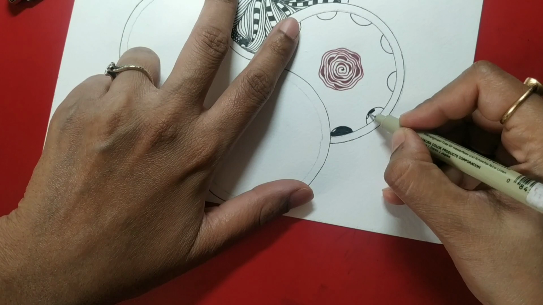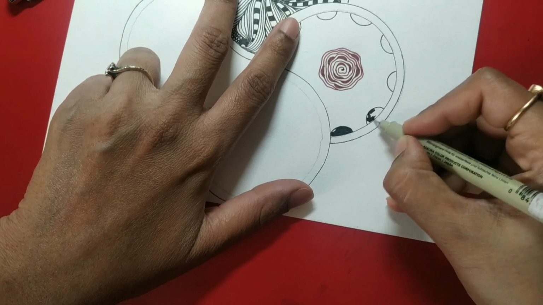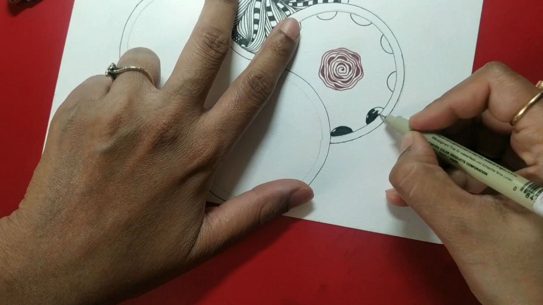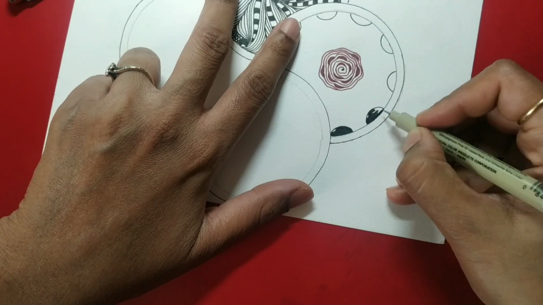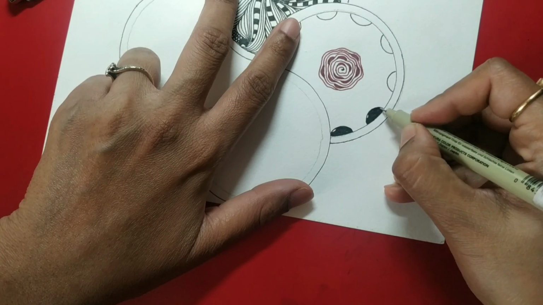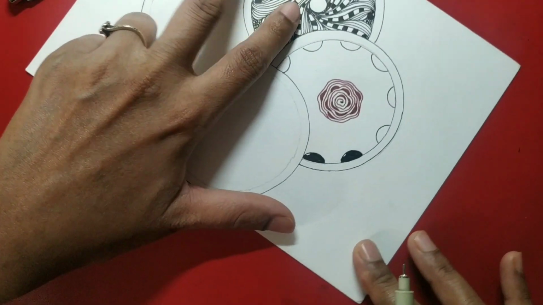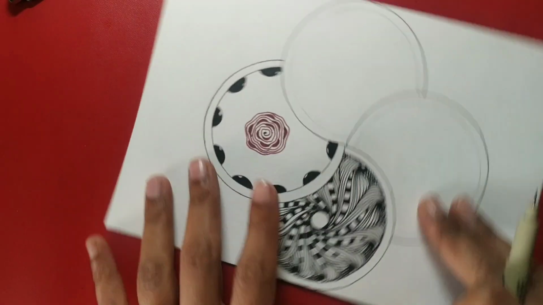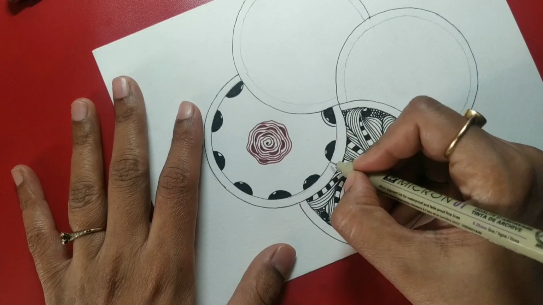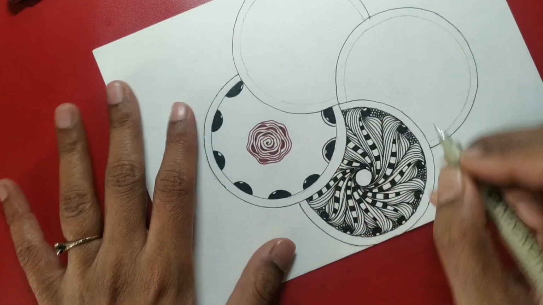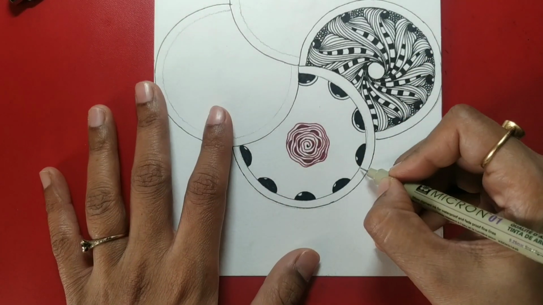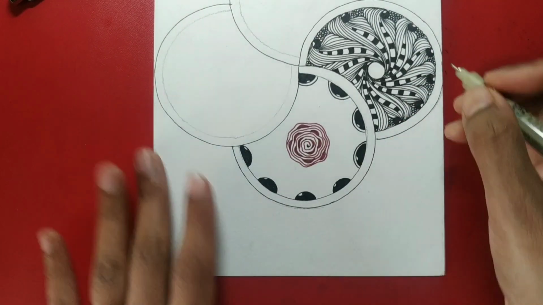Leave a small highlight and then right, in the same way I will do all. So once the inking is done, now I will just add one single aura. Till now we are doing it exactly the way we do for crescent moon.